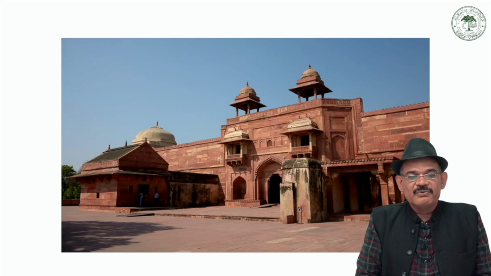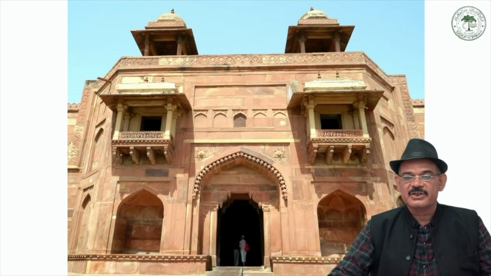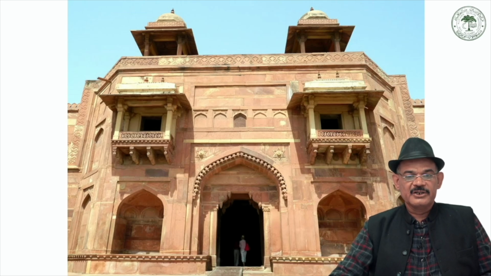And in the middle of the eastern side, a gate has been provided that projects outside. It is very interesting. In the center is a trabeated opening. This trabeated opening is placed in an arch, and the fringes of this arch have been decorated with buds.